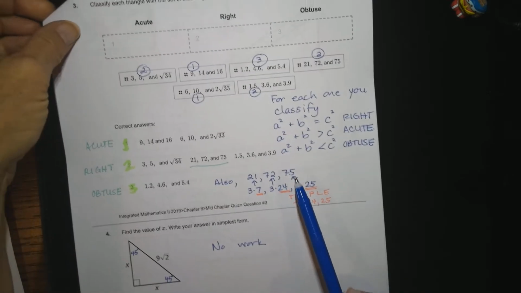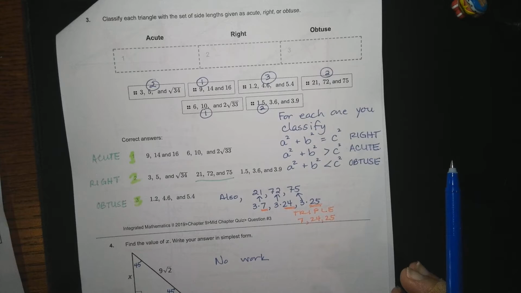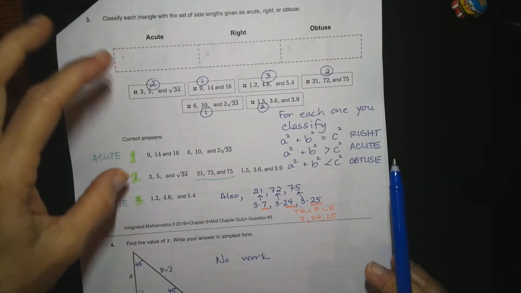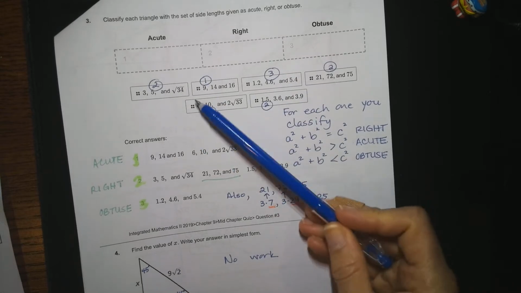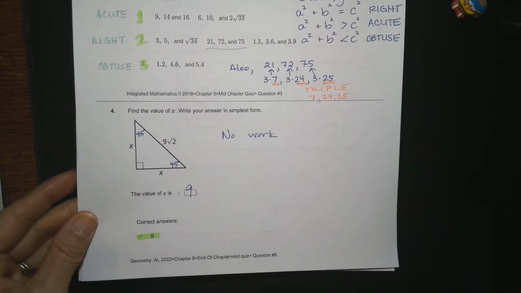Any questions on number 3? That did take a lot of work. That was a tough problem, okay? And again, you were given partial credit for some of those.